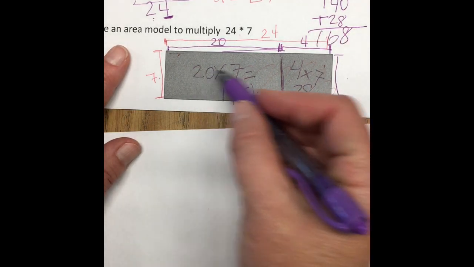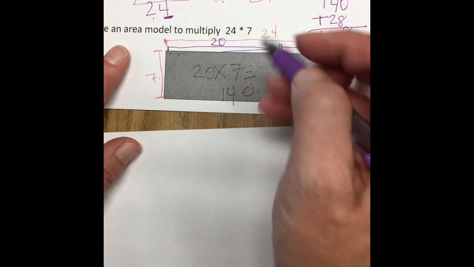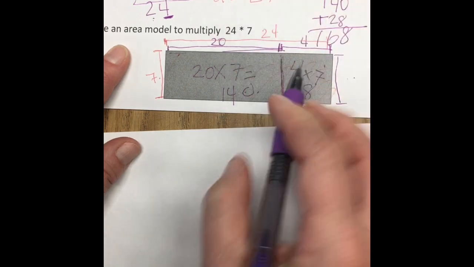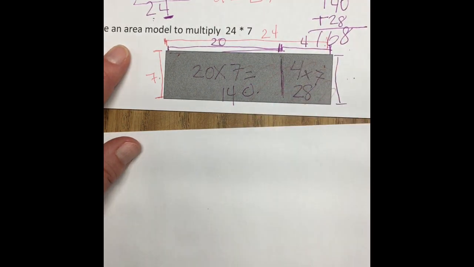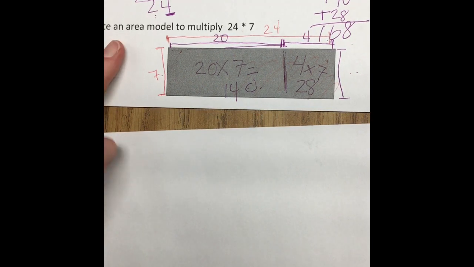And so I know the total area is 168. Now again, I could definitely do the 24 times 7, and I would end up with the same answer, 168. But the goal is to be able to model it. And that comes in really handy next chapter when we're doing multi-digit multiplication.